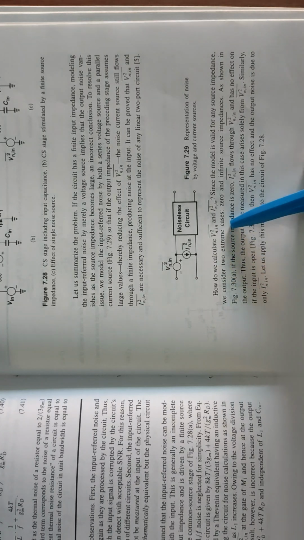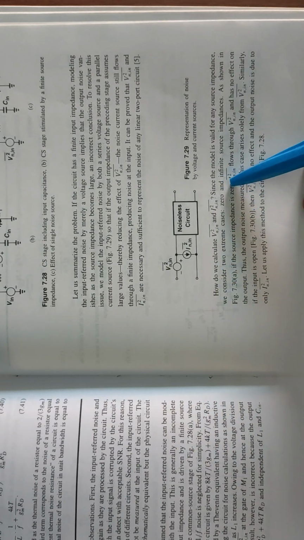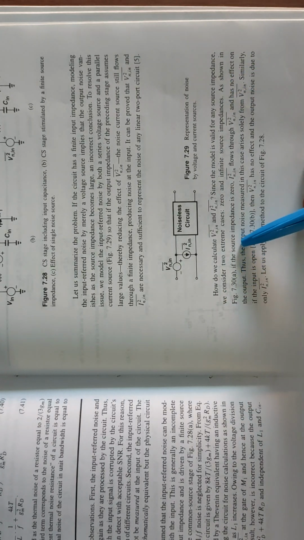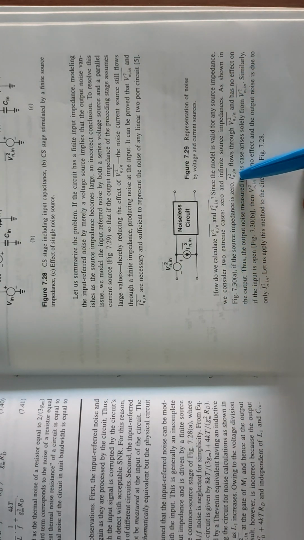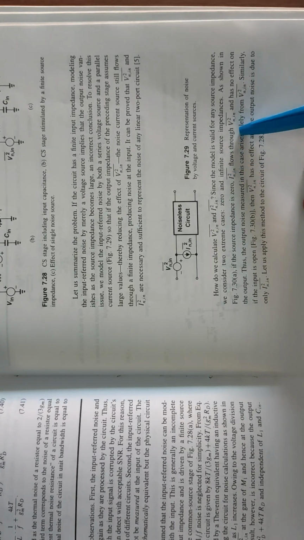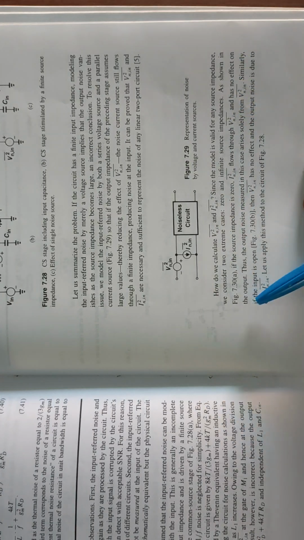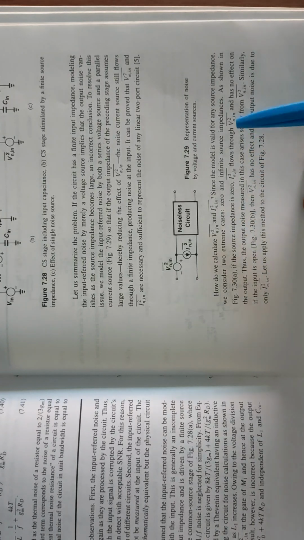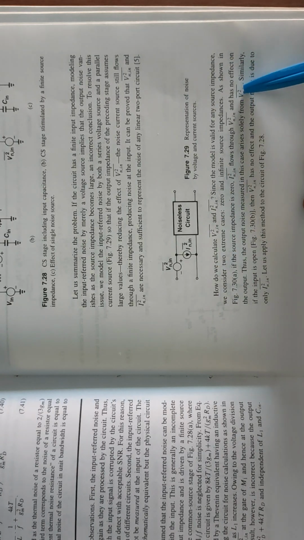We consider two extreme cases, 0 and infinite source impedances, as shown in figure A. If the source impedance is 0, In squared bar flows through the short and has no effect on the output, as the output noise measured in this case arises solely from Vn squared bar.